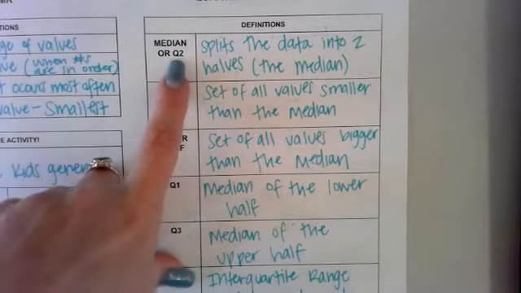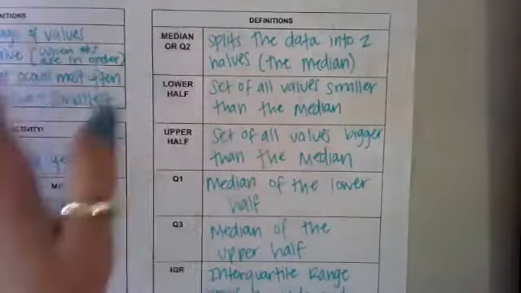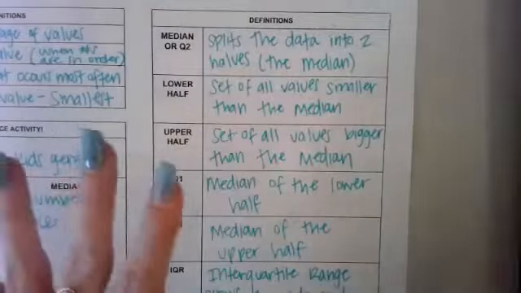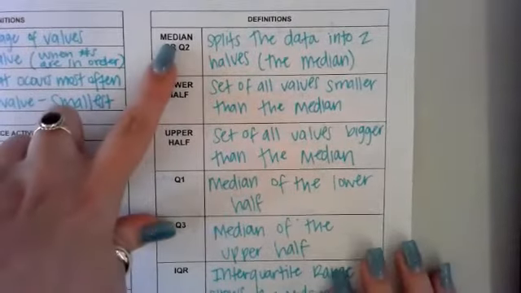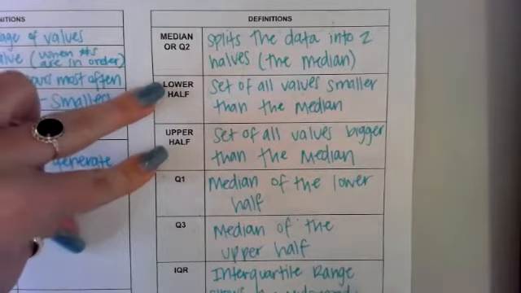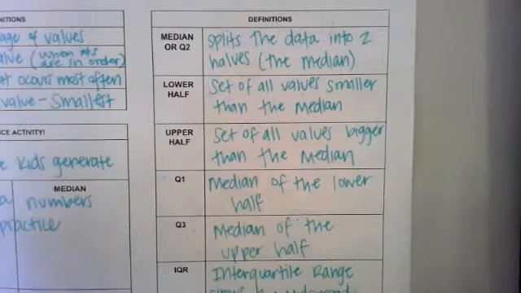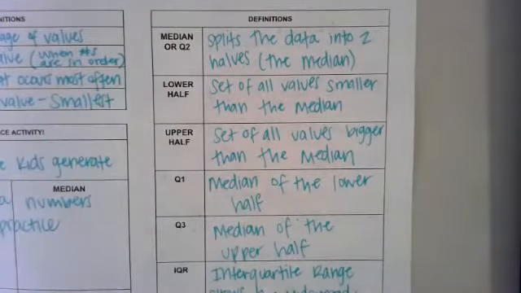You can think about it as splitting the data into 2 sets, what's called the lower and the upper set. So that's what the median is. The 2 sets, or the 2 halves, that the median splits all of our numbers into are called the upper and the lower half.